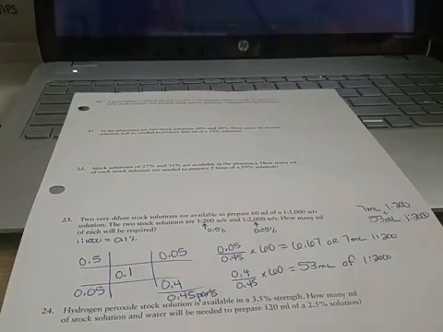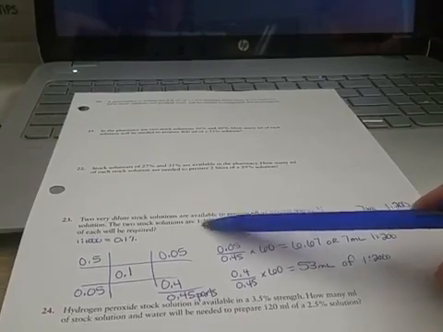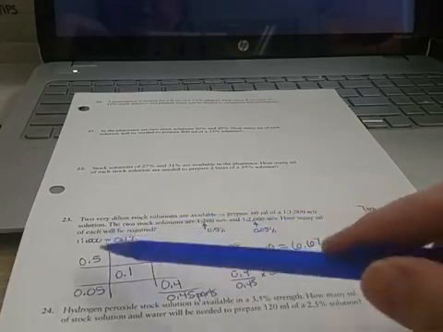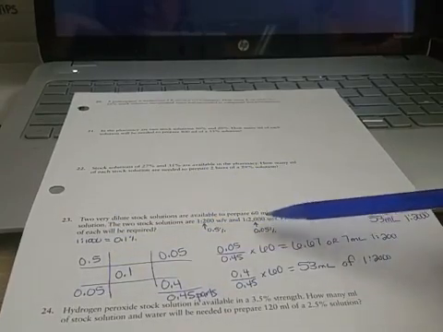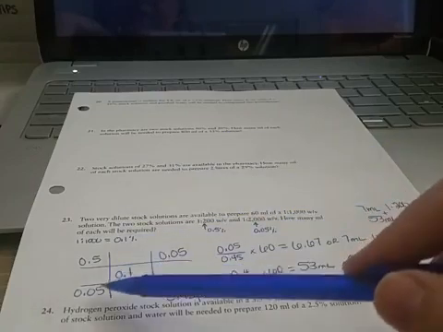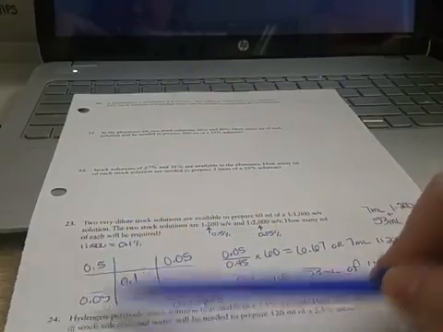Then you do the same thing with the other 2. 1 divided by 200 multiplied by 100 gives you 0.5, so you stick that up there. And 1 in 2000 gives you 0.05, and you stick that down there, because this is your higher and this is your lower.